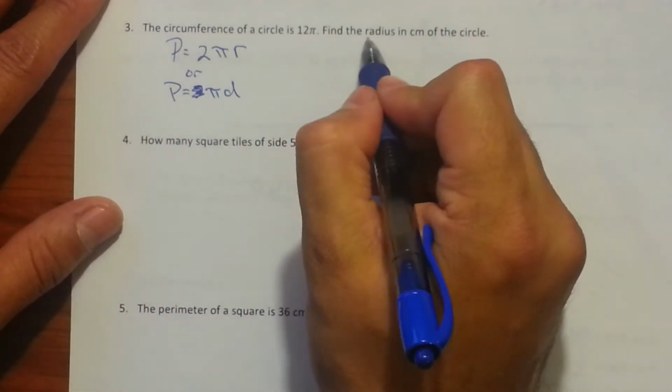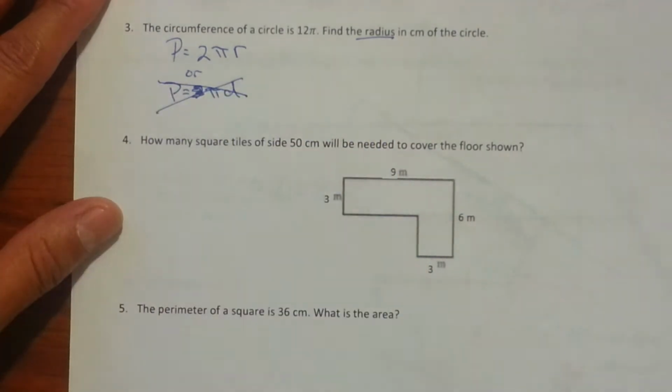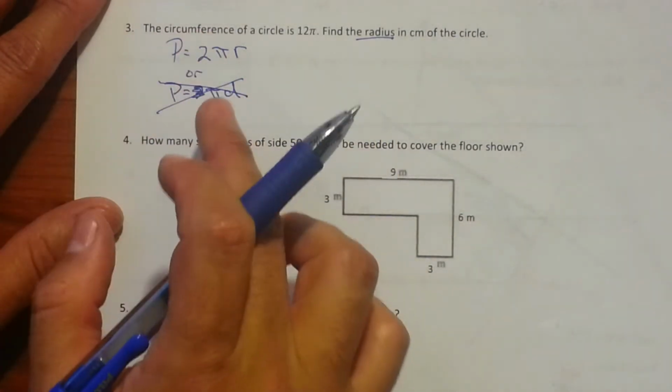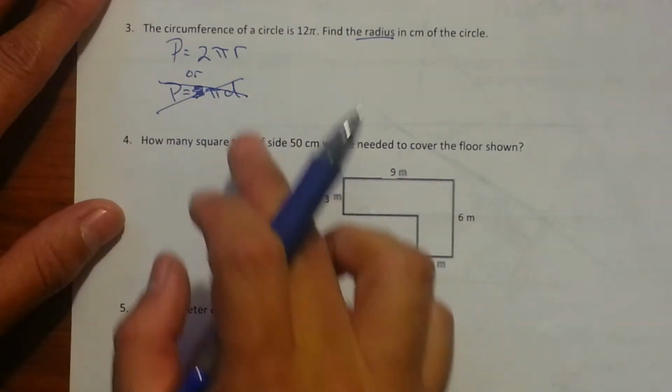Now, in this one right here, we're trying to find the radius, so we're not going to use the one with diameter. We have two different ways of doing this, but this one is asking for the radius.